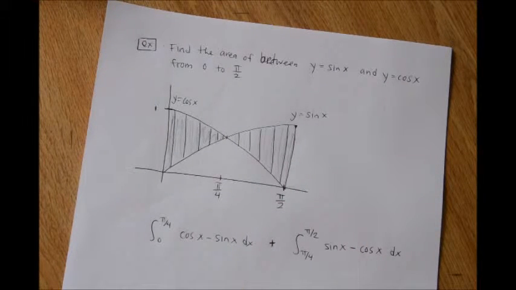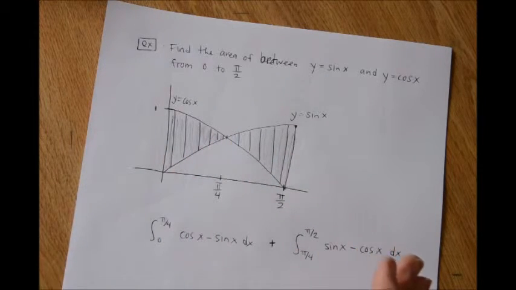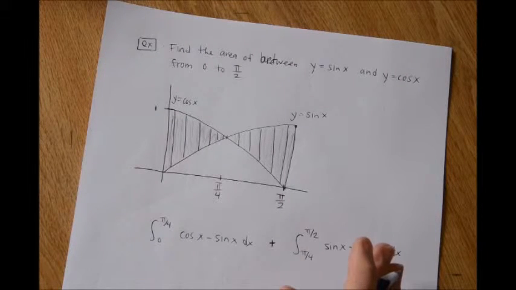So it's actually still not that bad as long as one's always on top. If they cross over and a different equation is on top, then you do have to separate it out into two. So we just calculate each of these separately and then add them together.